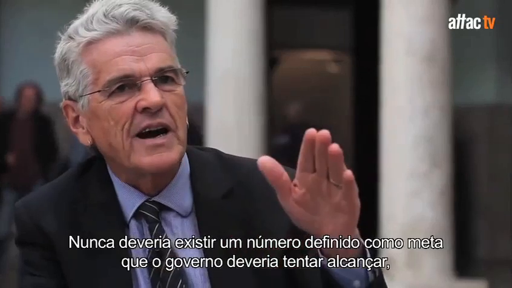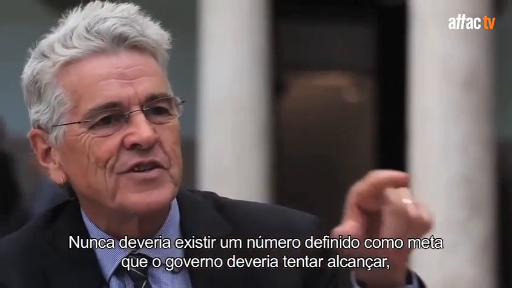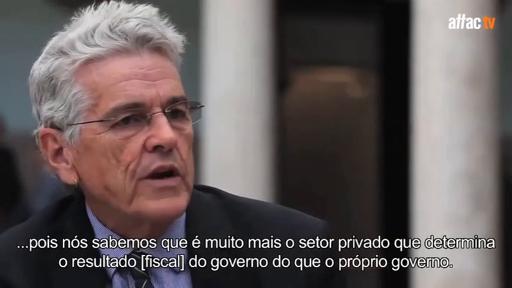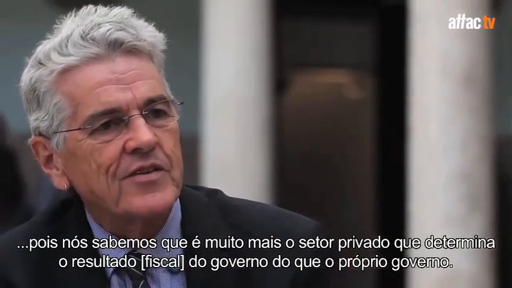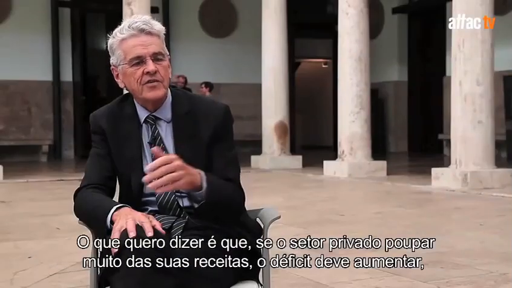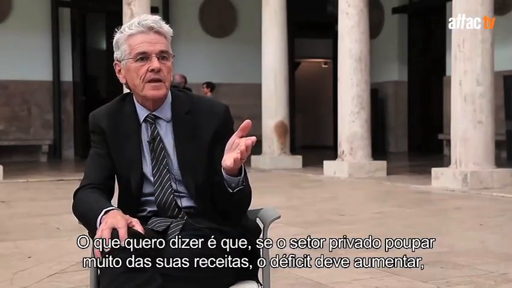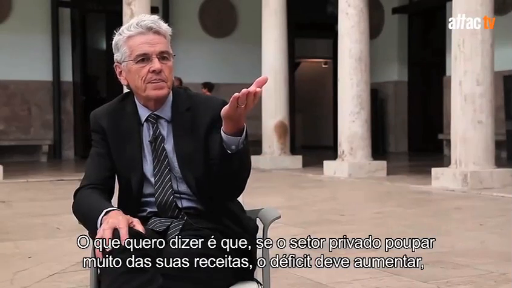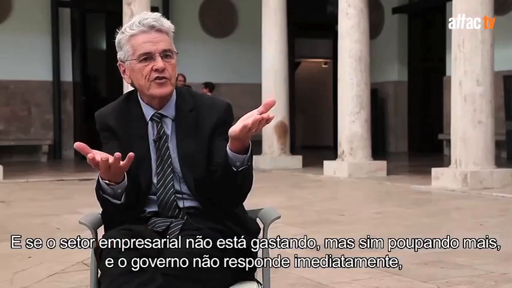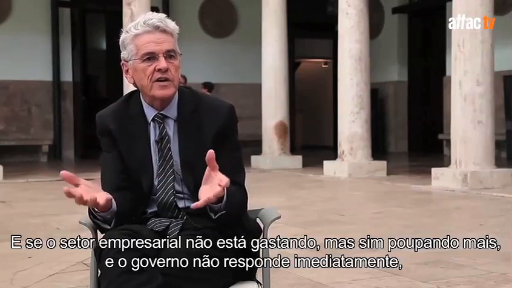There should never be a number set to a target that a government should achieve, because ultimately what we know is that the non-government sector determines the outcome for the government rather than the government. And what I mean by that is that if the non-government sector wants to save a lot of its income, then the deficit has to rise, or else the economy goes into recession.